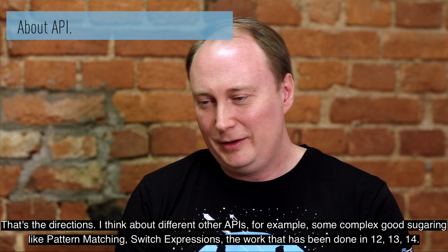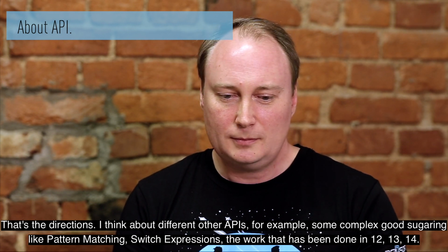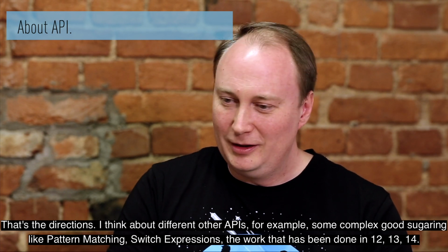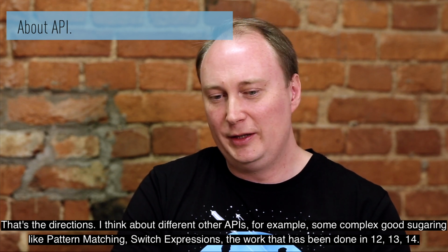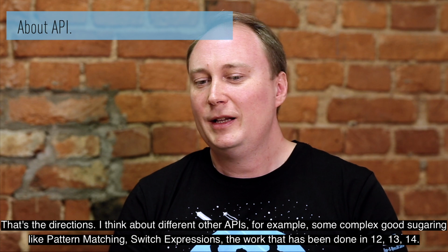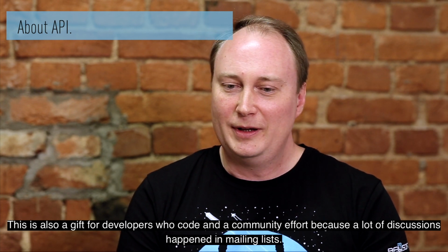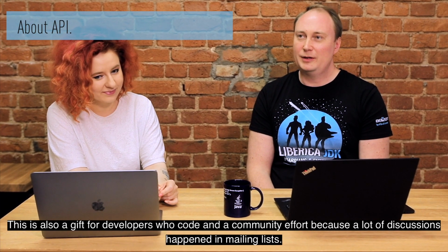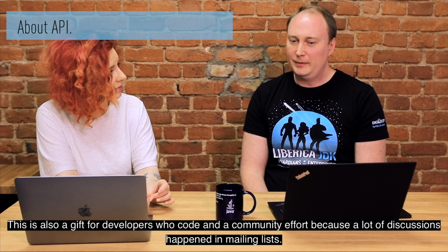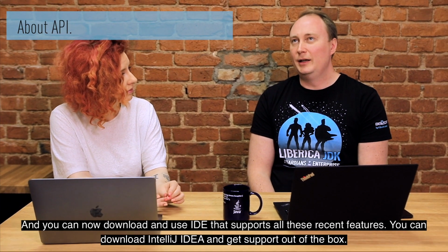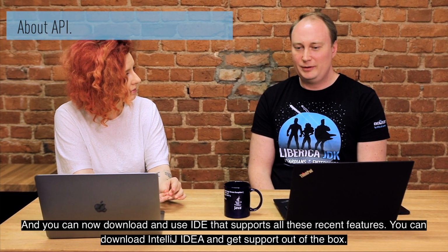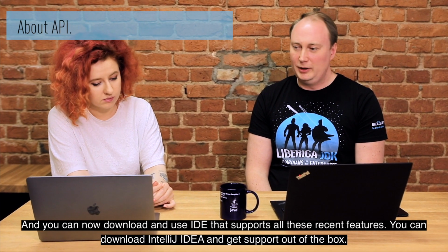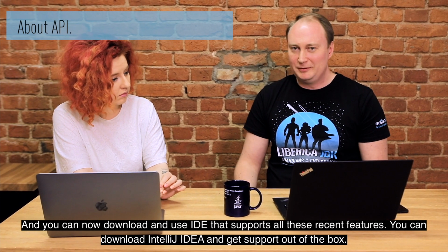If we talk about different other APIs, for example, some complex syntactic sugaring, like pattern matching, switch expressions, the work that has been done in 12, 13, 14. This is also a gift for developers who code and a community effort, because a lot of discussions happened in mailing lists, and you can now download and use an IDE that supports all those recent features. You can download IntelliJ IDEA and get support out of the box.